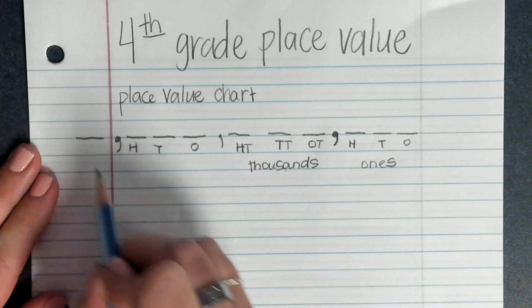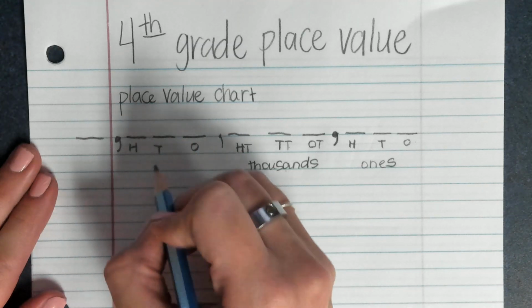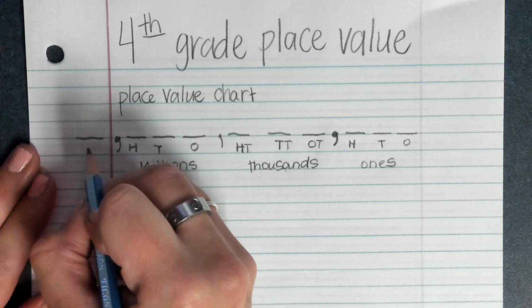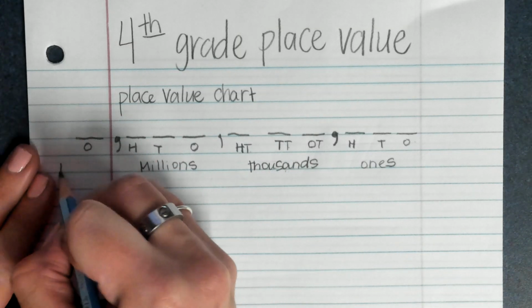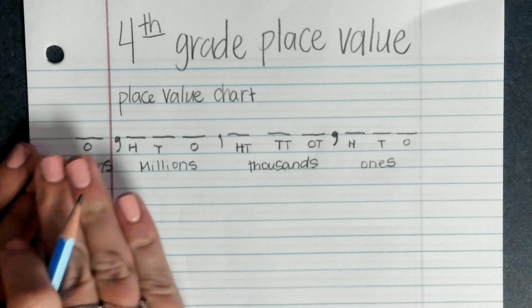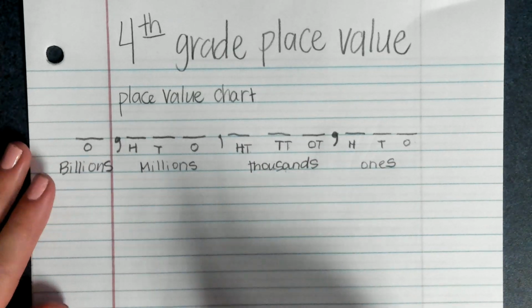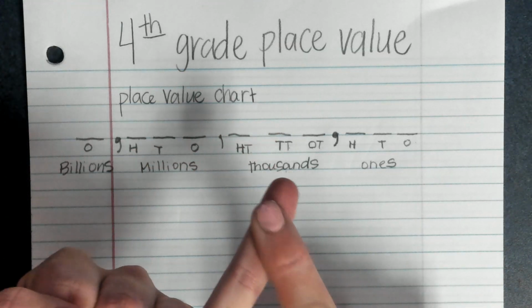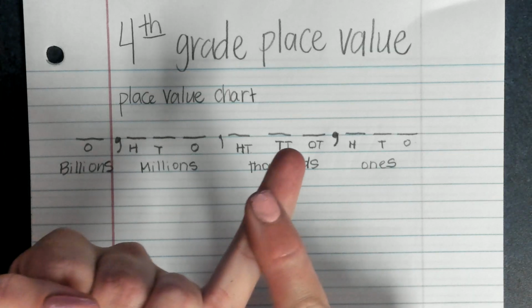Now, this is where we start getting into fourth grade territory. The millions period. And then this last one here is the billions period. Students are expected to be able to compare and order numbers up to the billions place.